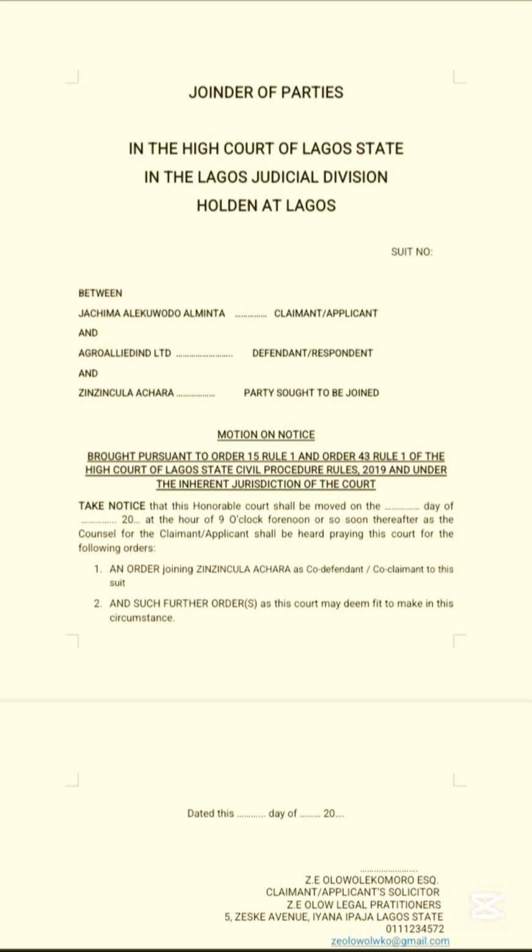Then look at this place. "As the counsel for the claimant applicant shall be heard praying this court." You want to pray the court to do something. That's why that place is like that. You are praying the court. You are praying, my Lord. You are telling my Lord, please grant this order. Make this order. Now, the reason why we have claimant applicant here is because it is the claimant that is bringing the application. It's not the defendant that is bringing the application.